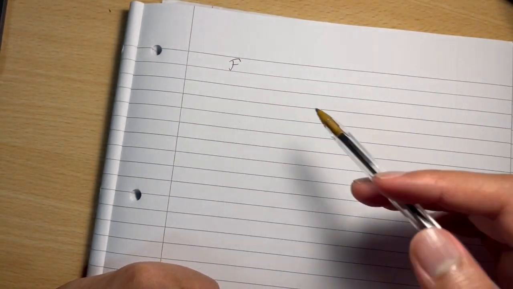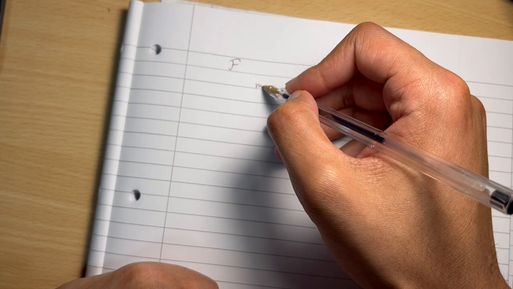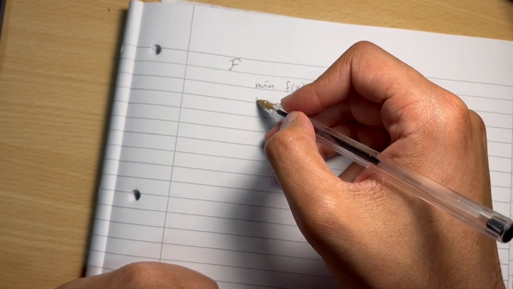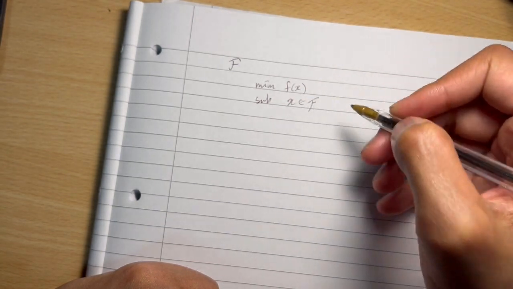Someone gives you some conditions and you found out the feasible set. Then you can now write the minimization problem: minimize f of x subject to x is in this feasible set, right?